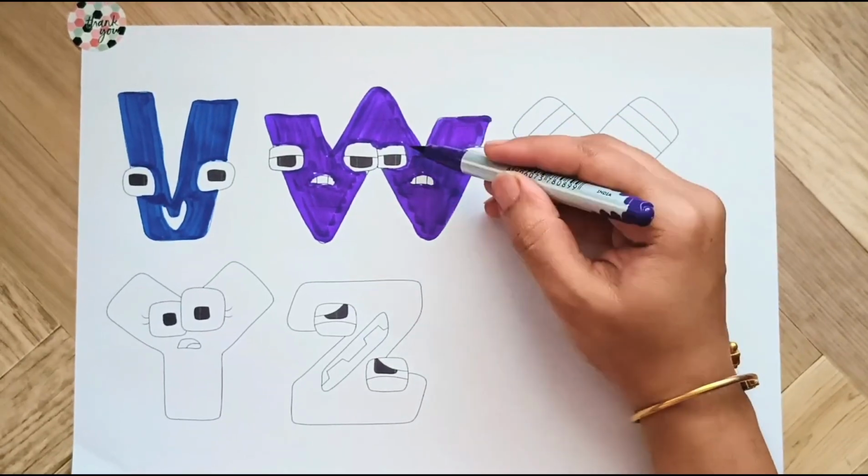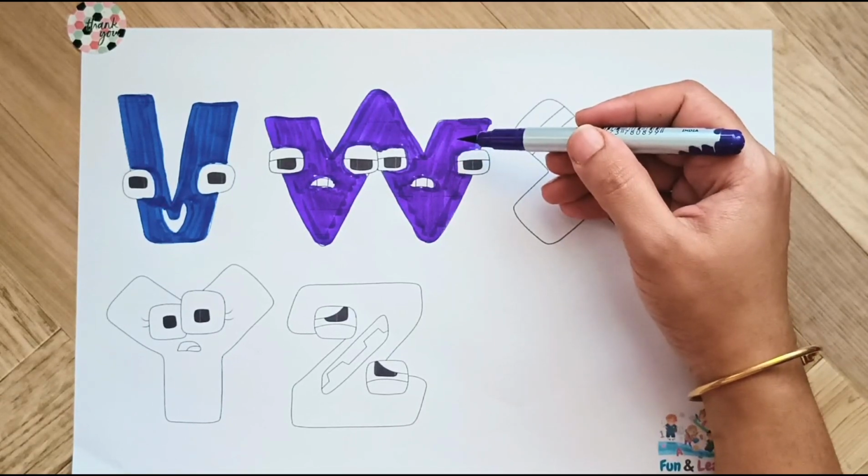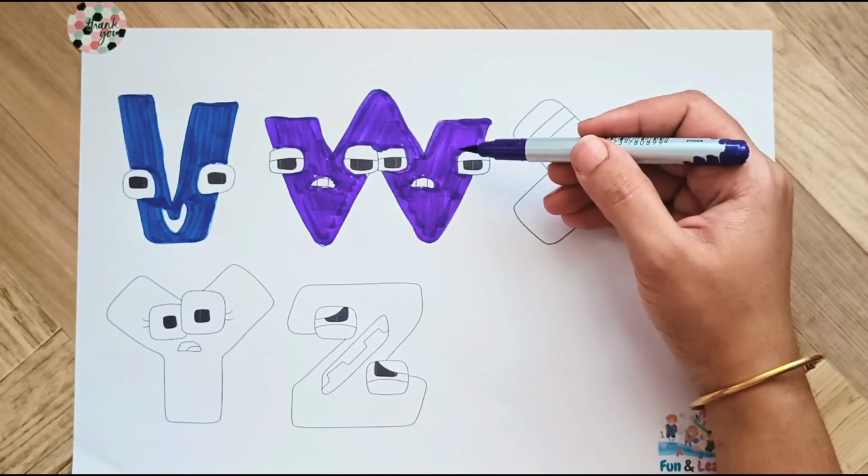The W in alphabet lore goes as W. It goes in a very robotic voice.